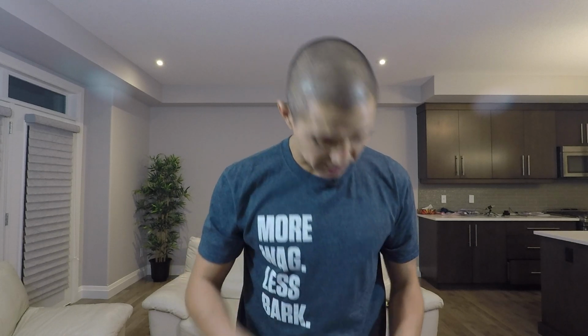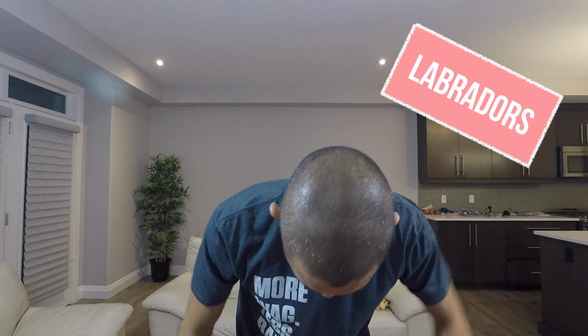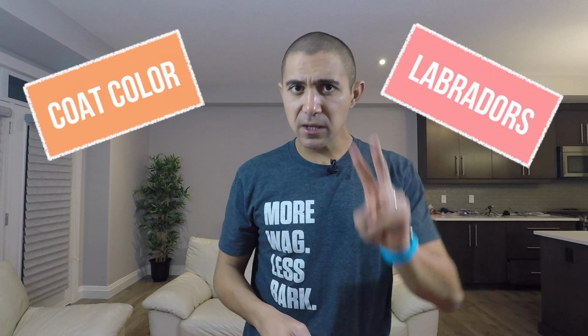When it comes to the expression of genetic traits, the exact same concept applies basically. And let's take a super simple example here. I'll pick a breed and a gene. And for this gene, let's keep it super simple. We will only pick two alleles, big B and little b. Big B means black, little b means chocolate. Big B is dominant. Little b is recessive.